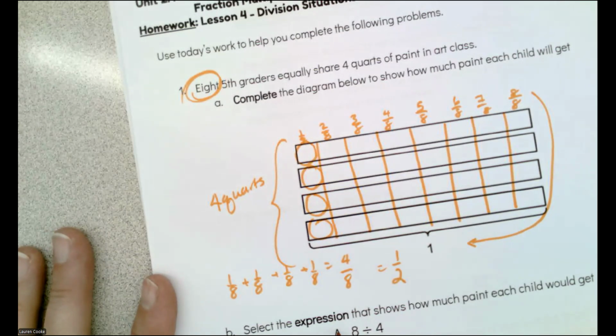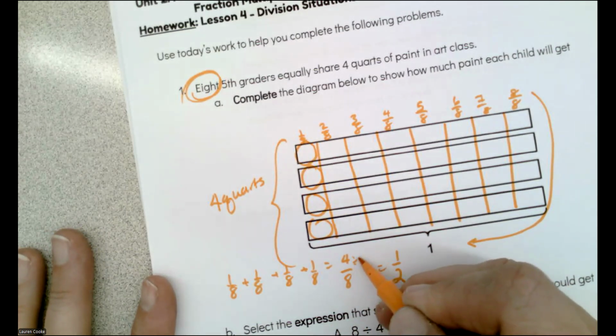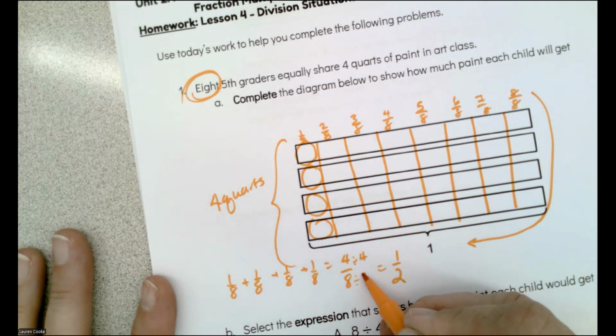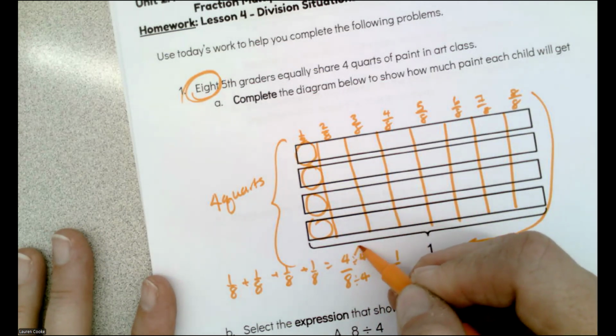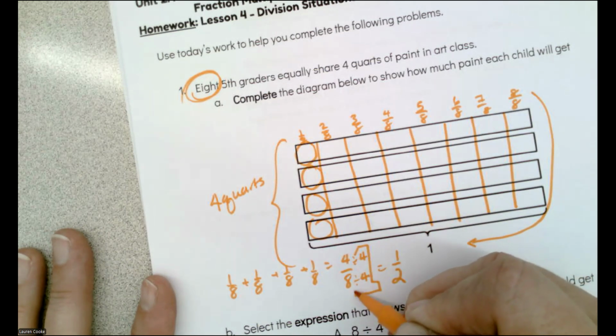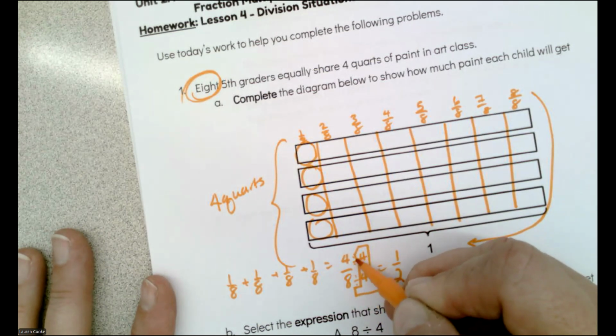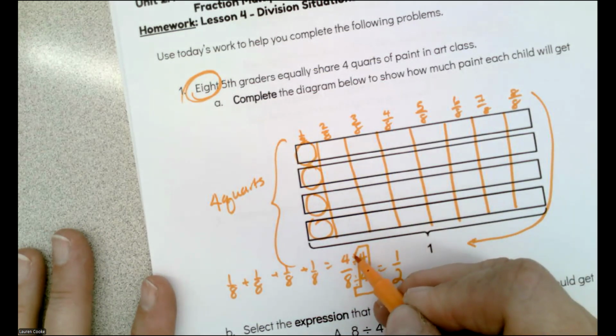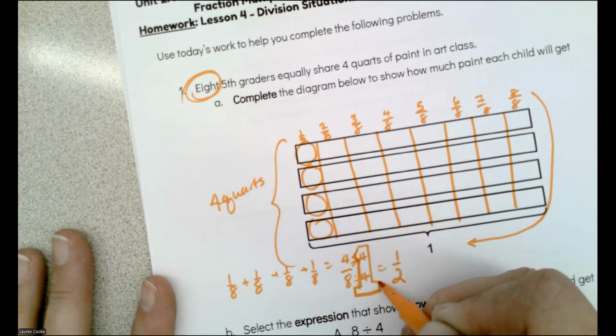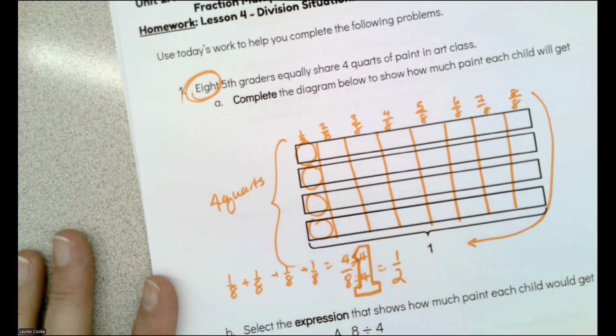And if that is familiar to you, it should be, that is equal to 1/2. 4 is half of 8. And when we get older, we're going to write divided by 4 over 4 because this 4 is a 1 in disguise, and anything multiplied or divided by 1 is itself.